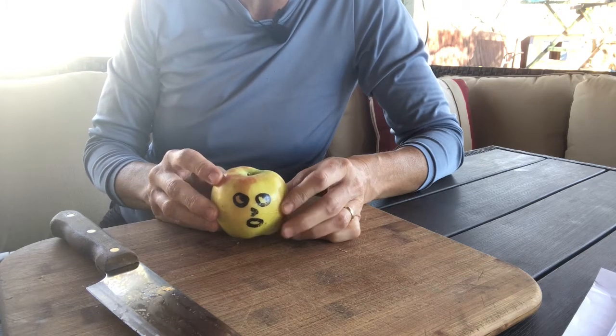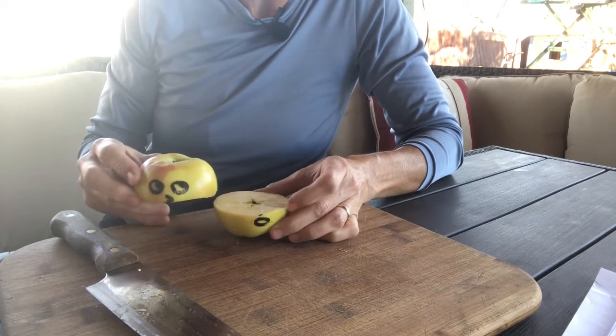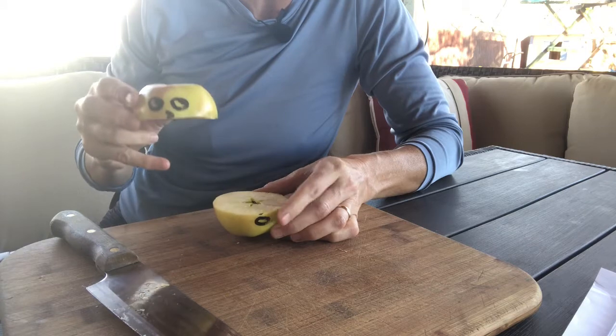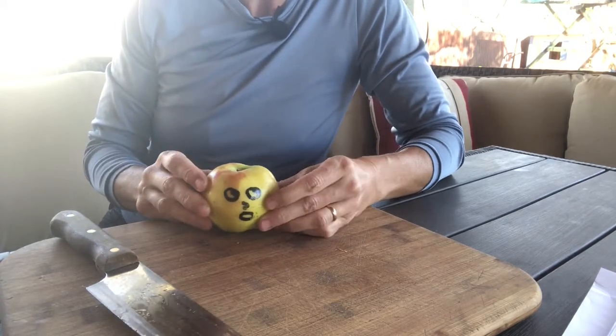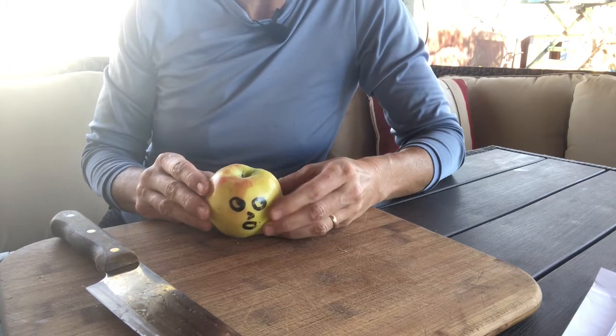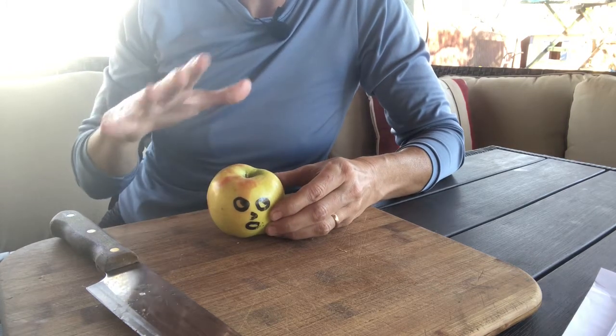So two terms for that plane, either transverse or horizontal, and they're dividing the body into an upper and a lower portion, or a superior and an inferior portion. There is an additional plane that we see sometimes. These are the three main ones.